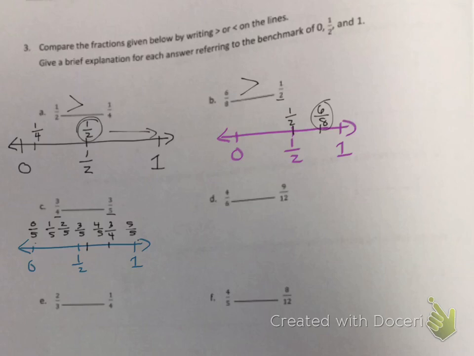It's close to a whole, but not quite there yet. So this one is really close, really dead on. I would say personally 3/4 is larger. It's closer to that whole by just a little bit.